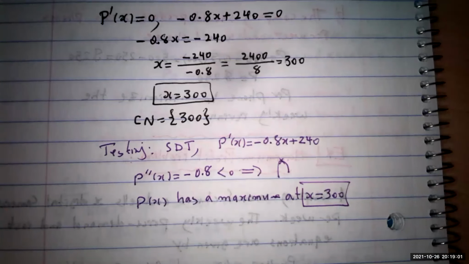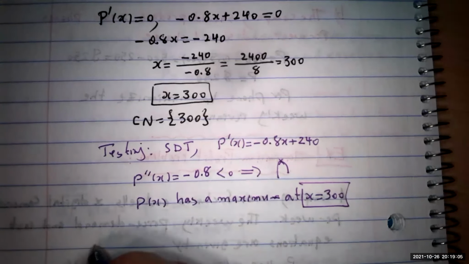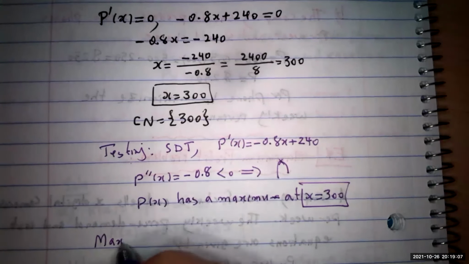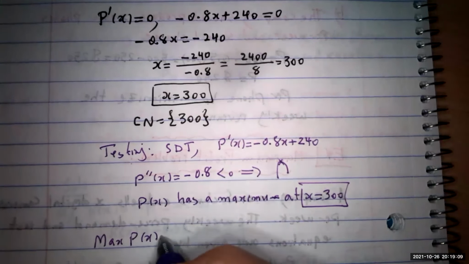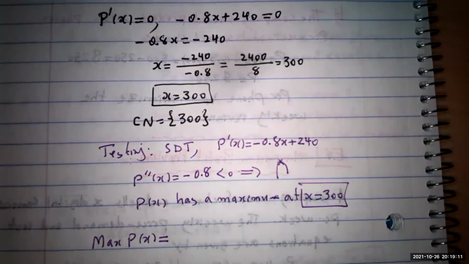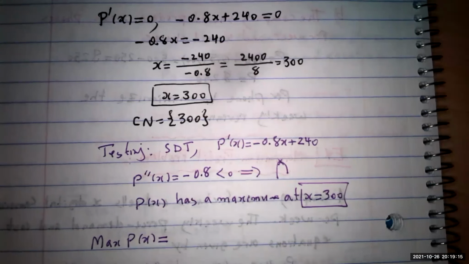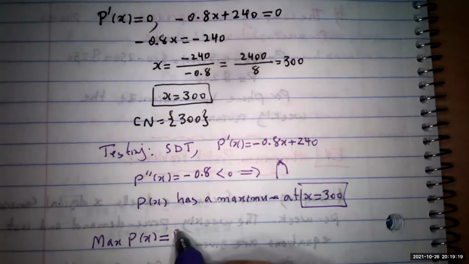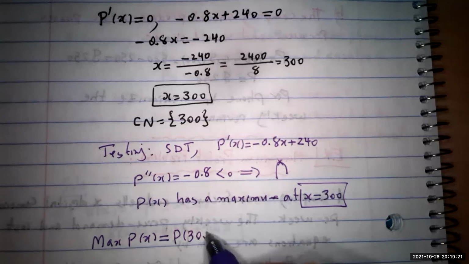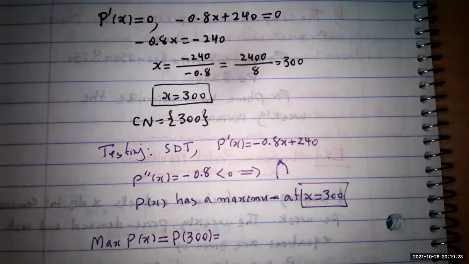Any question? Now, money, we can find it. What is the maximum profit? The maximum weekly profit is equal to P of 300. You go to the profit function and you substitute.